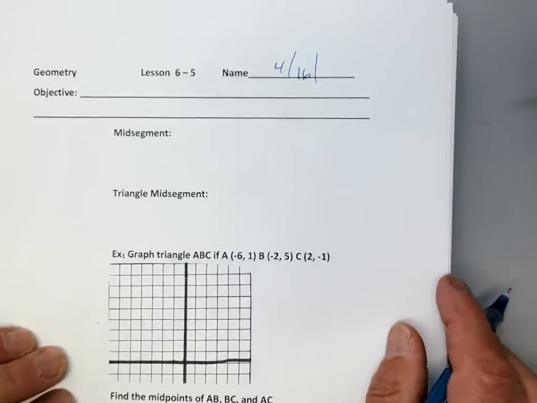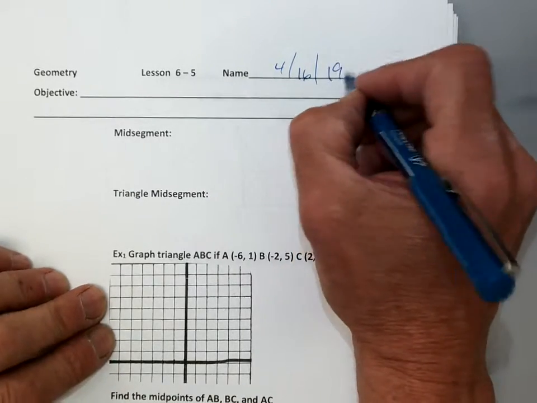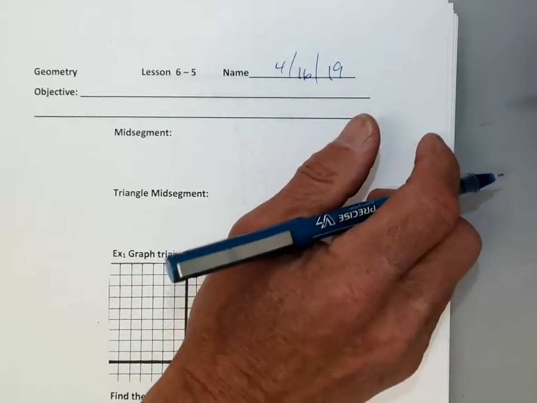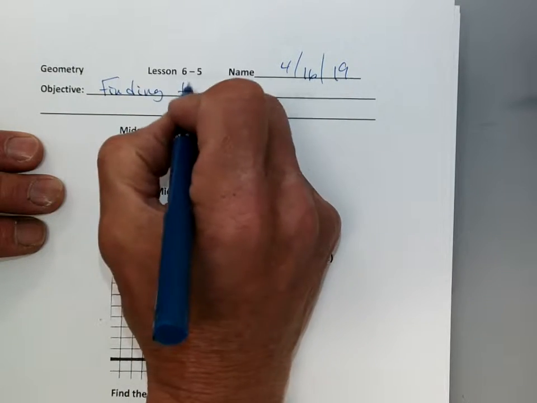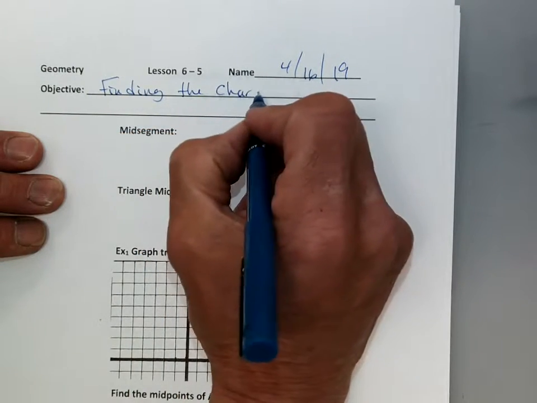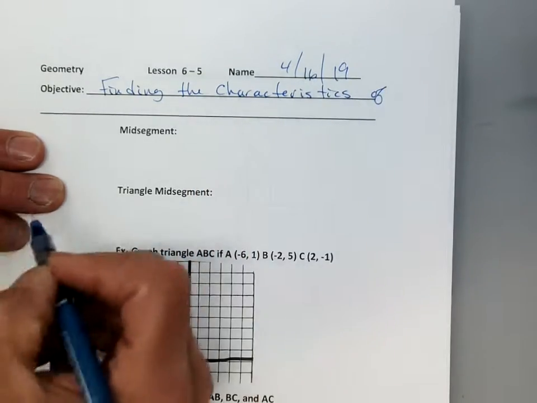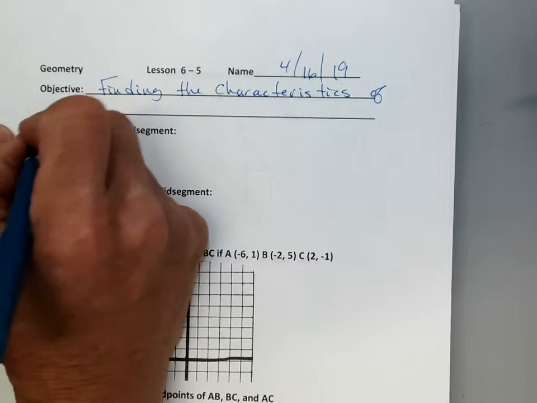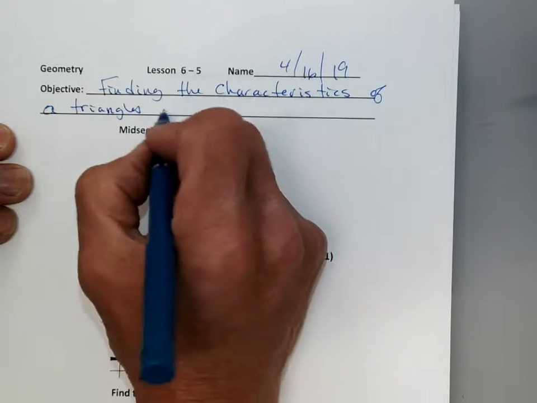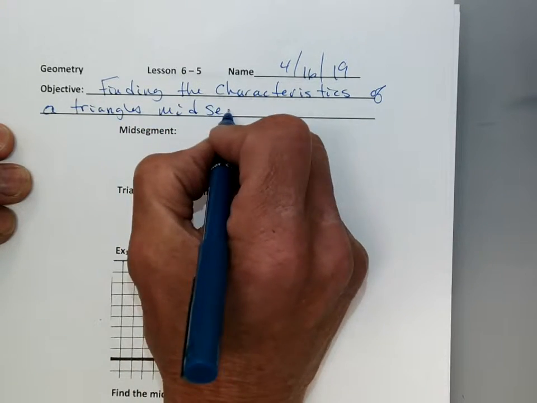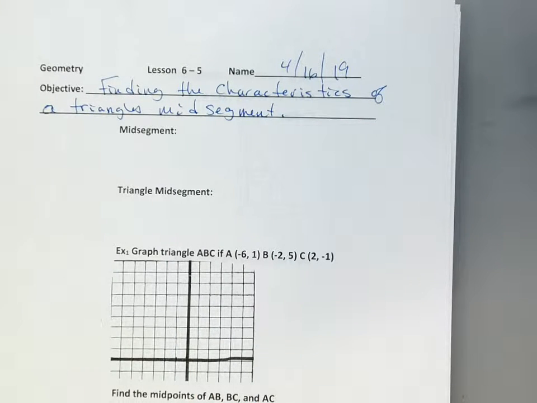All right, today's notes. Let's take a look at 416.19. So today's objective has to do with finding the characteristics of a triangle mid-segment. Okay, I'll give you a second to write that down. But finding the characteristics of a triangle mid-segment.